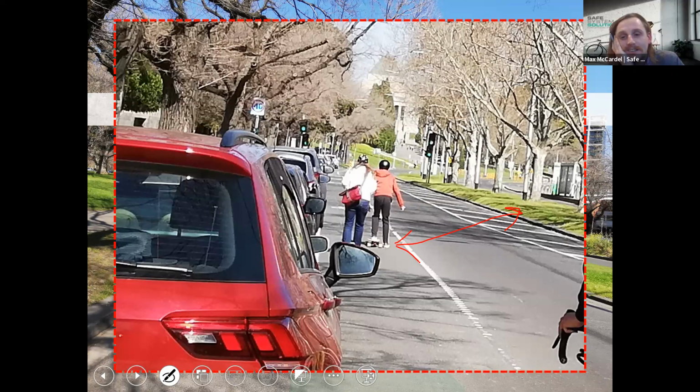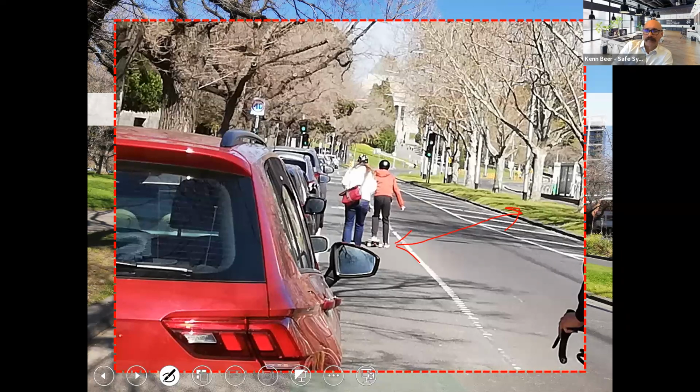Yeah, and it's all this old carriageway width for the big, I don't know what you call it, avenue. Yeah.